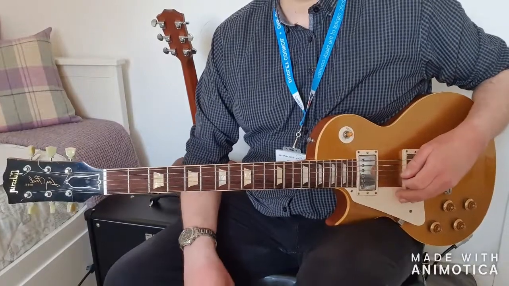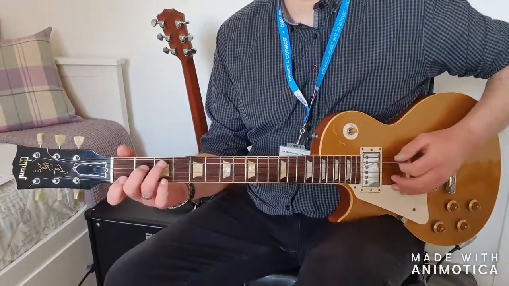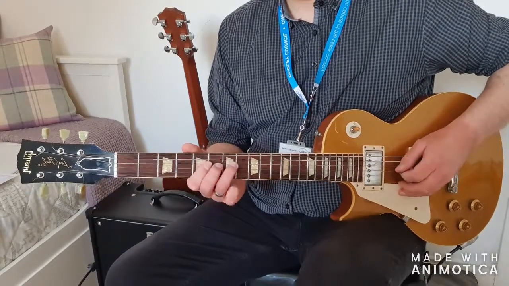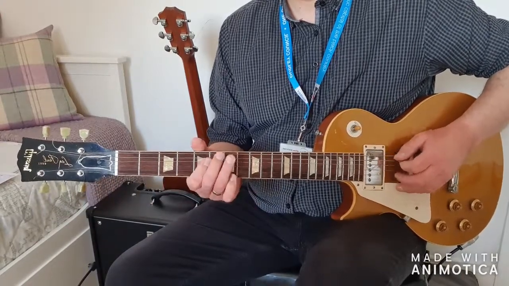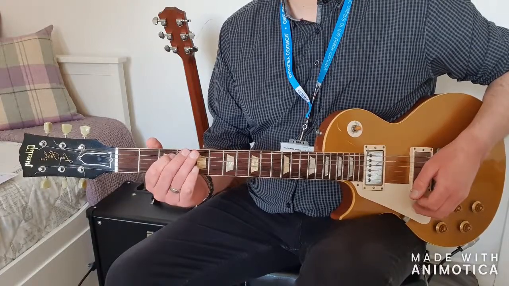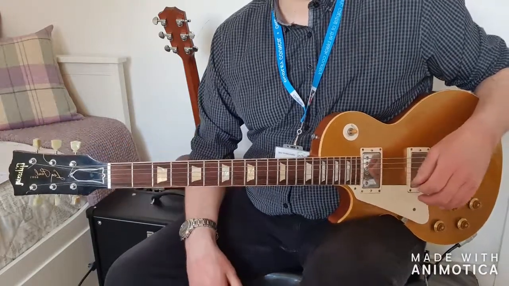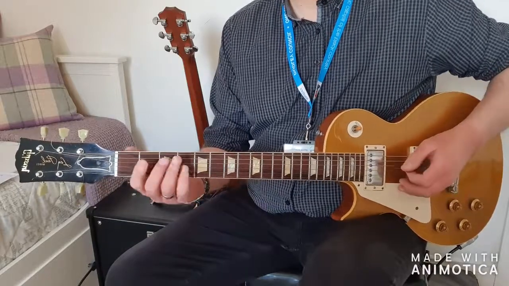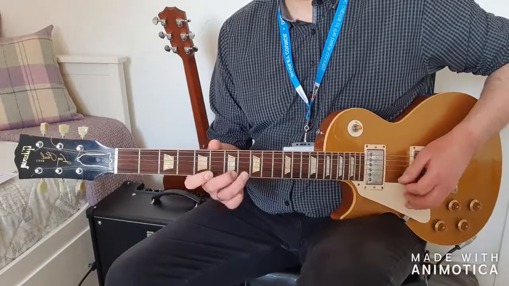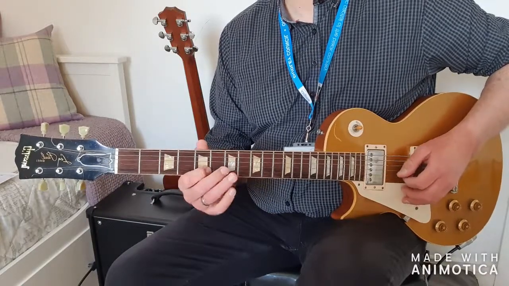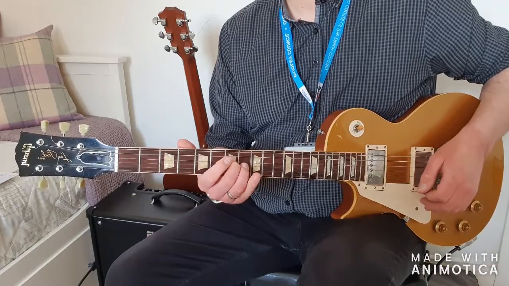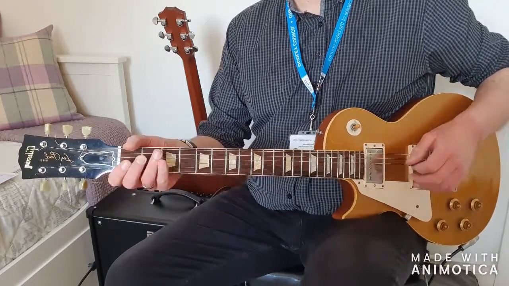Major scales give us a very happy sound. So I'll play something with a major scale. So this is a major chord. So you can see that gives us a very happy, jolly sound. If I play something using a minor scale, you can see that's a very different sound. It gives us a sad sound.